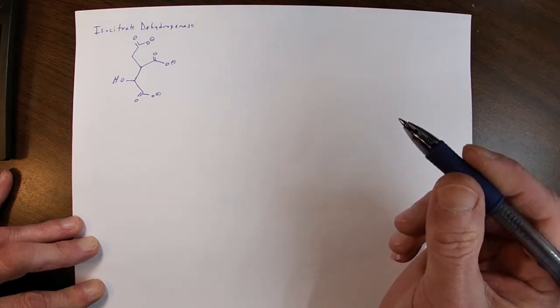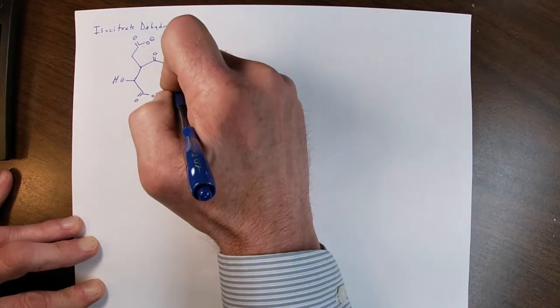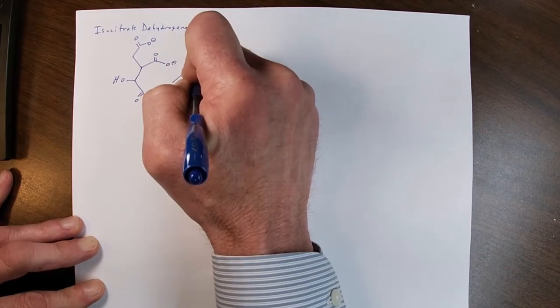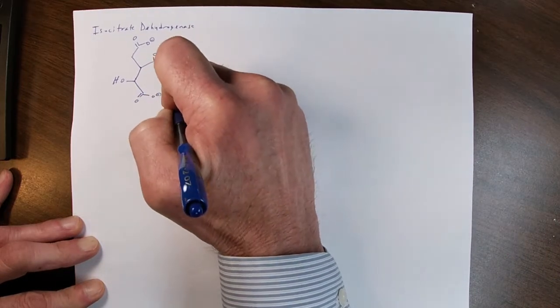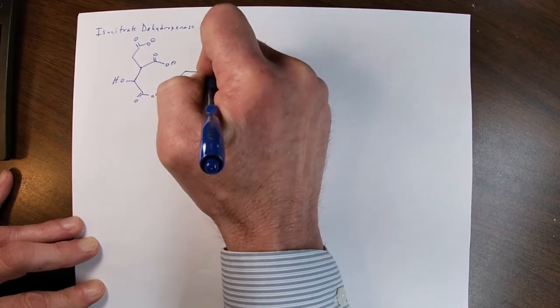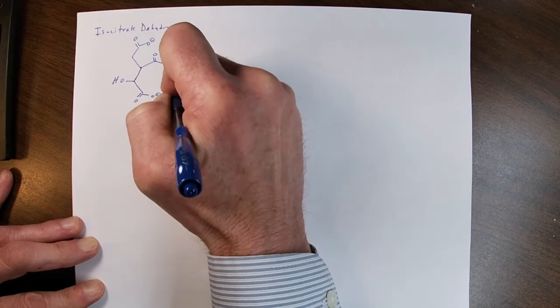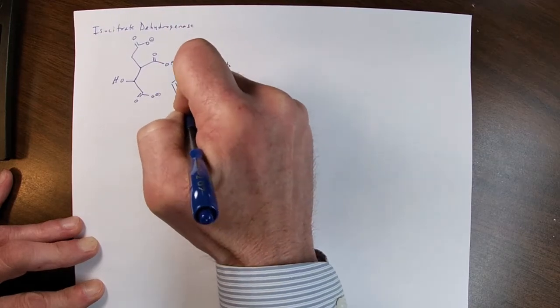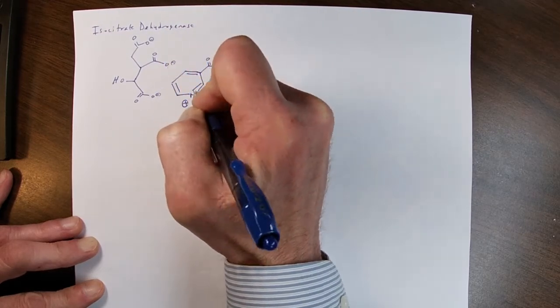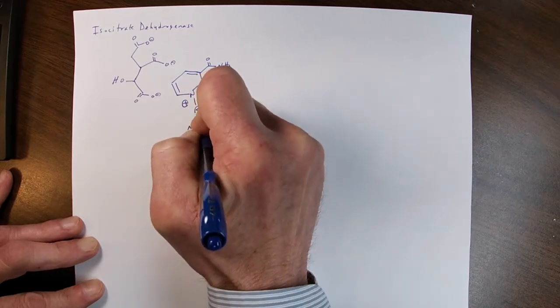And how are we removing that hydride? Well, we got NAD that's going to accept it. So I'm going to draw my NAD here, and I'm just going to draw the business end of the molecule. So there's my plus charge on my NAD plus.